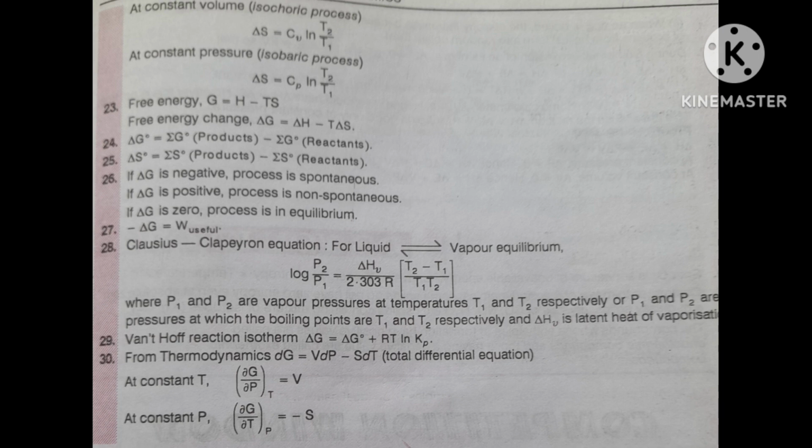But from the chemistry point of view, minus delta G is equal to minus standard delta G minus RT ln Kp. In terms of minus, that is more correct. Why? Because minus delta G is equal to nEF. One relation is there: minus delta G is equal to nEF. E means E cell, F means Faraday, n means number of electrons.